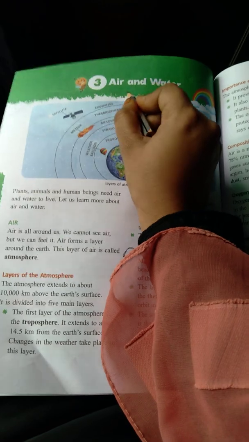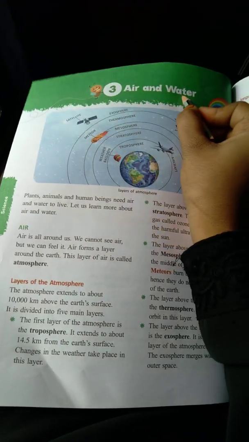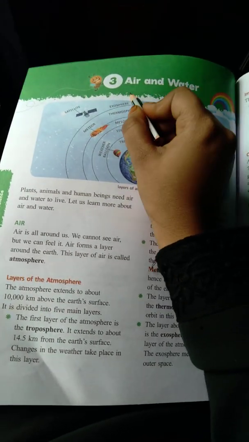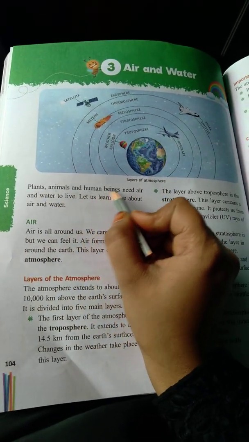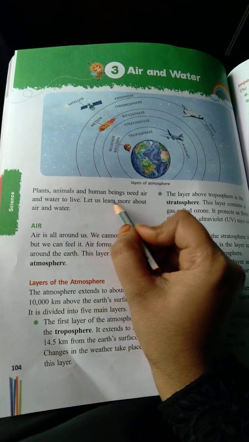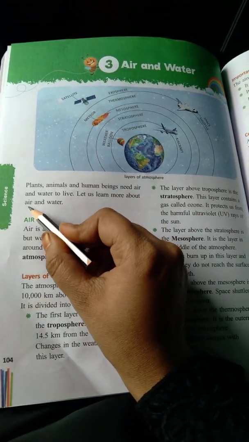Okay, air and water. What is our lesson name? Air and water. What do you mean by air? Air means hawa. Water means pani. Today we are going to learn about air and water. Plants, animals and human beings need air and water to live. Let us learn more about air and water.